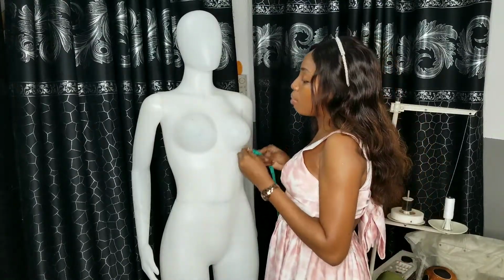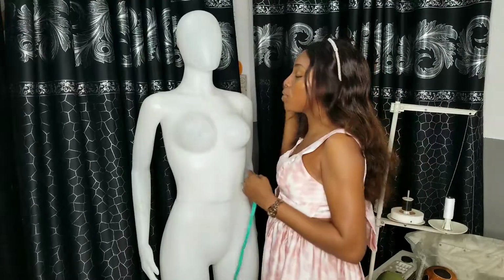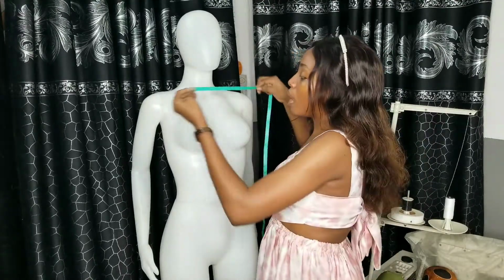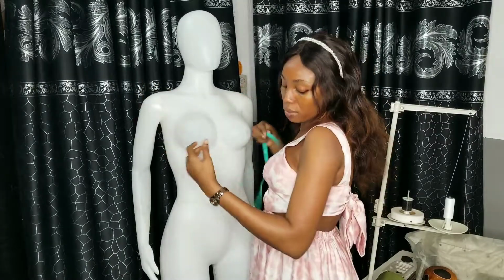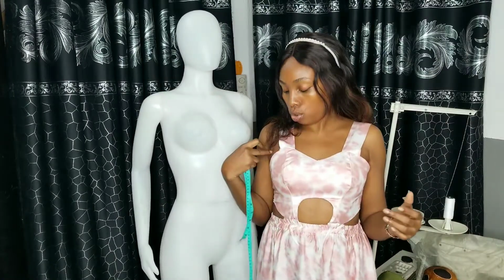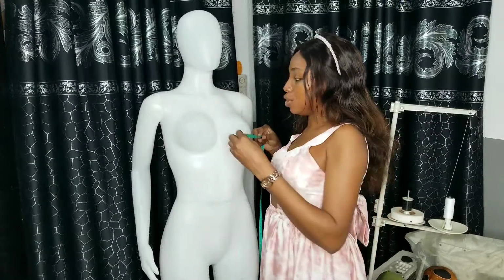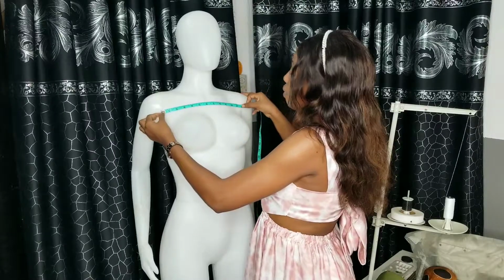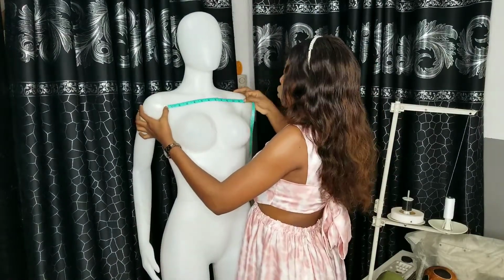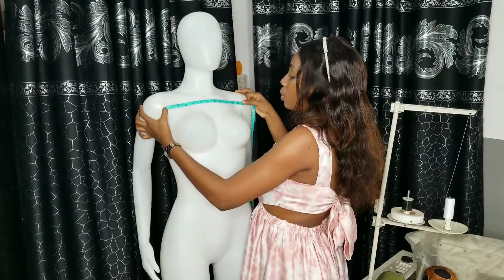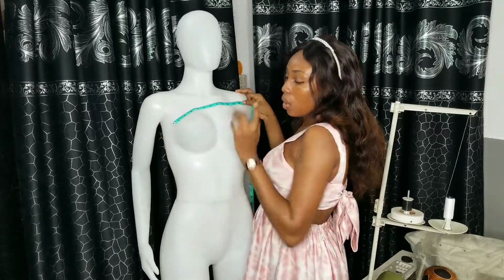The next thing we are measuring is our across chest. Remember, we took across back at the back. Now we are taking the same thing at the front. The arc of the middle of your armhole, you measure across from one point here to the other point here is your across chest. For my mannequin, it's 12. From one edge to the other is your across chest. Are we clear on that?